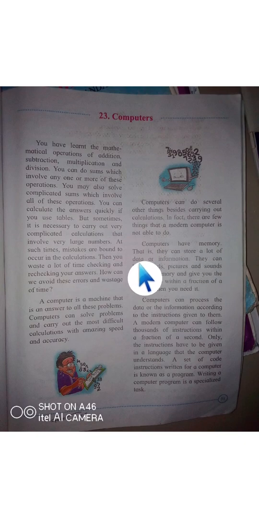Computers have memory, that is they can store a lot of data or information. They can keep words, pictures and sounds in their memory, and give you information within a fraction of a second when you need it. Within a very small time you will get the information which you want.